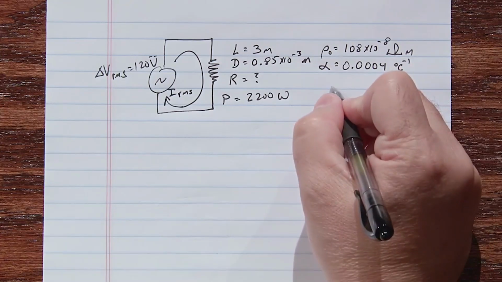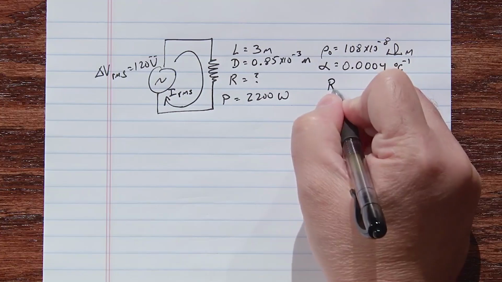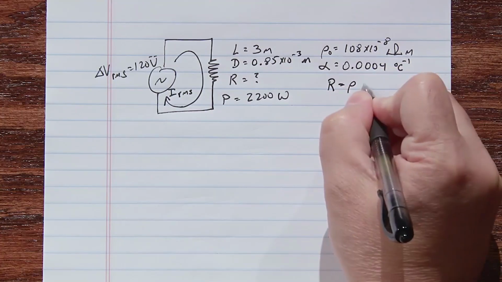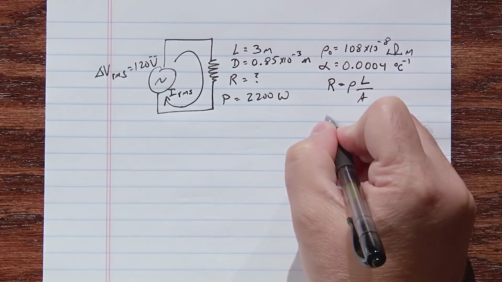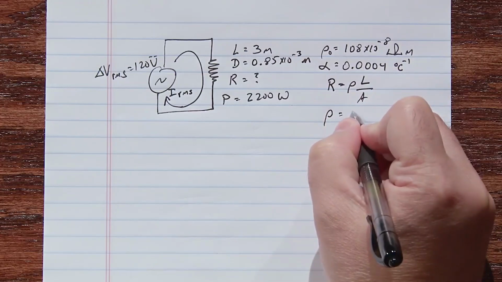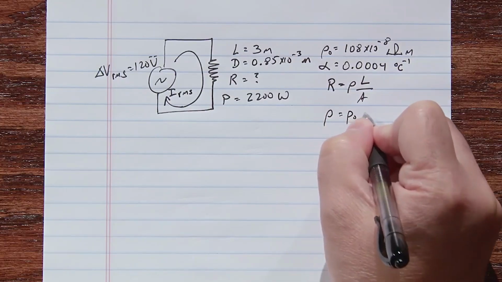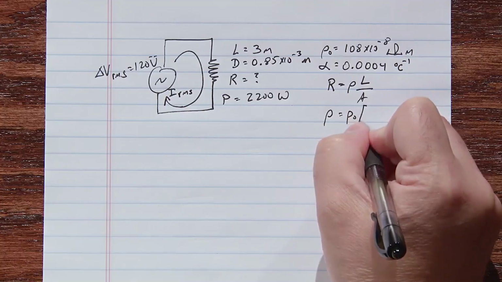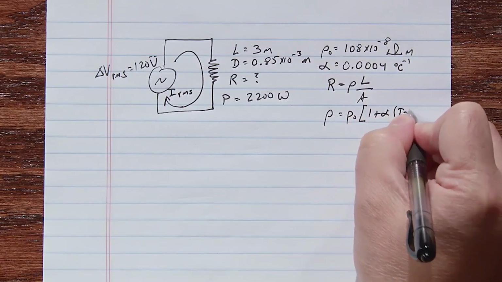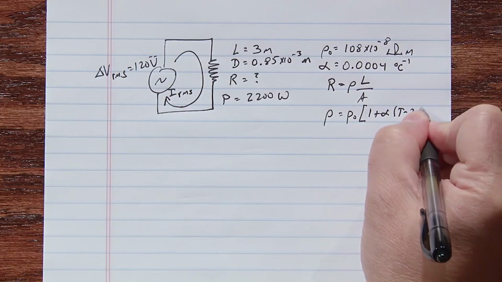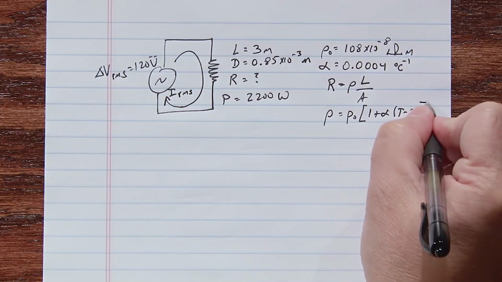And we were given the relationships. Resistance is equal to rho times L over the area of the wire, where rho is equal to rho 0 times 1 plus alpha times T minus 20 degrees Celsius. And I'll just leave it like that.